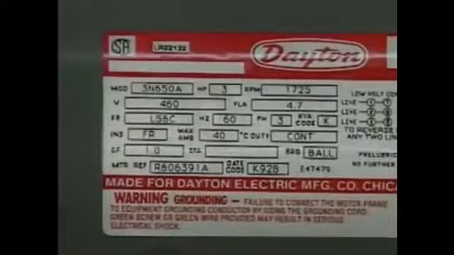All motors are designed to operate according to certain specifications. Many of these specifications are listed on the motor's nameplate. For example, this nameplate includes information about voltage in volts, current in full load amps or FLA, horsepower designated as HP, and operating speed in revolutions per minute or RPM.